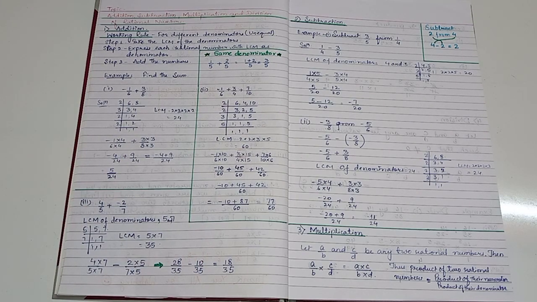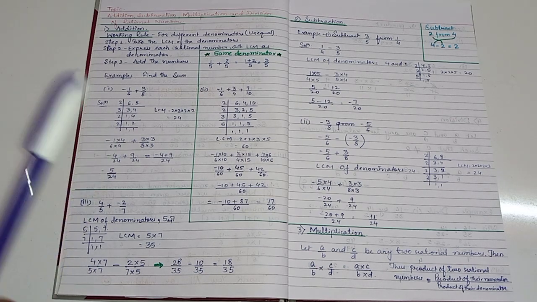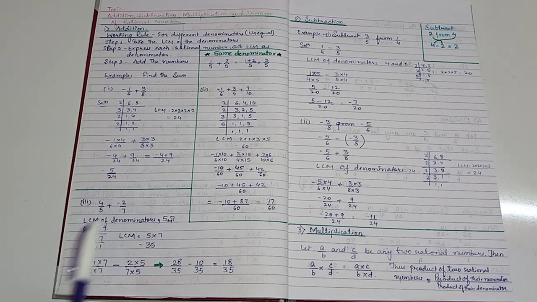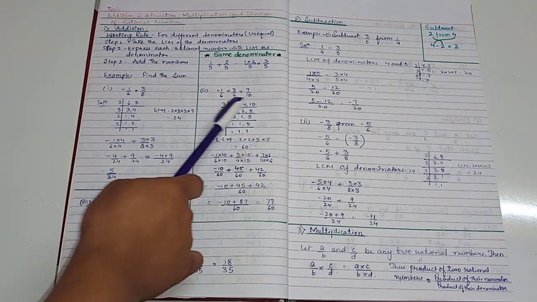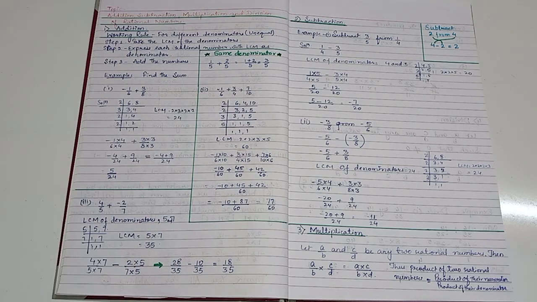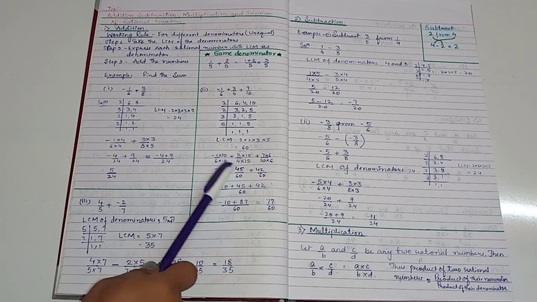So what we can do? We can simply take the LCM of the denominators, that is 6, 4 and 10. When we have taken out the LCM of the denominators, it is coming 60. Now the next step which we should follow is we have to make the denominators of each rational number equal to 60, which is our LCM. So here what do we need to multiply here to get 60?